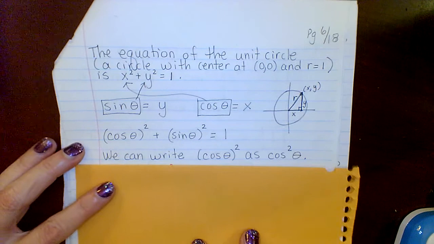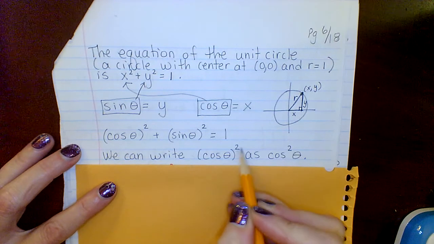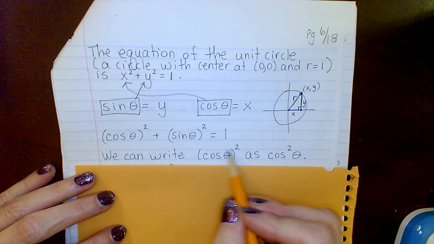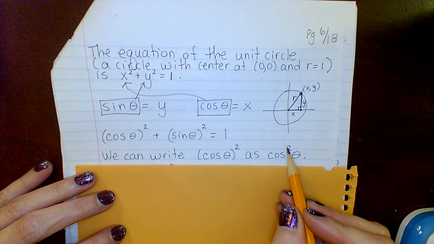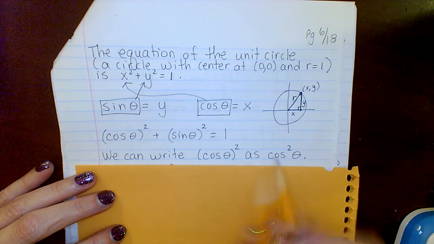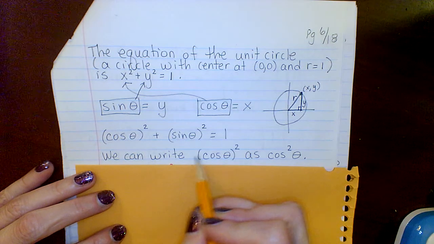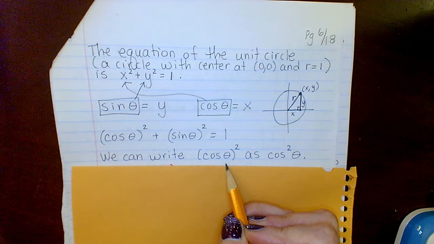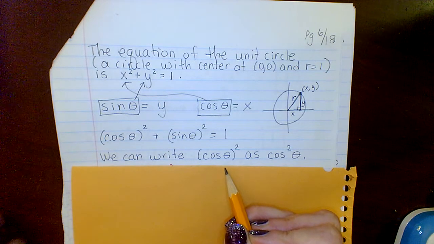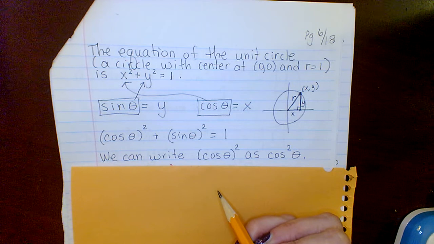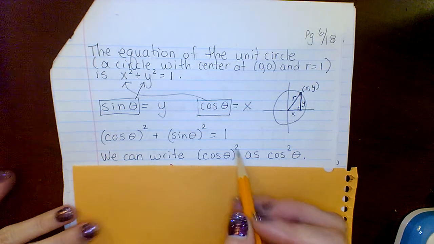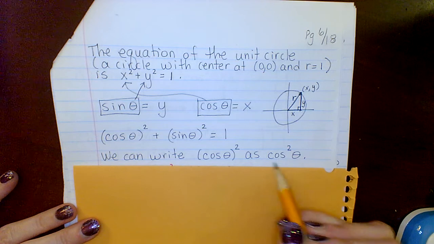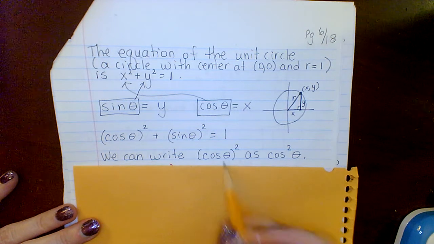Now, we can write cosine theta quantity squared. We can abbreviate that sort of. Instead of writing the parentheses, we can just put the squared right here. You want to be careful because if you don't write the parentheses, then it looks like you're squaring the theta. And you're not. You're squaring cosine theta, so it's cosine theta times cosine theta, as opposed to cosine of theta times theta. To avoid that confusion, we can put the squared right here. So this means the same thing as this.